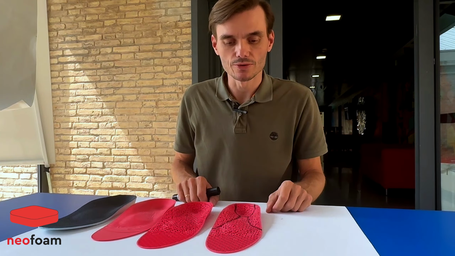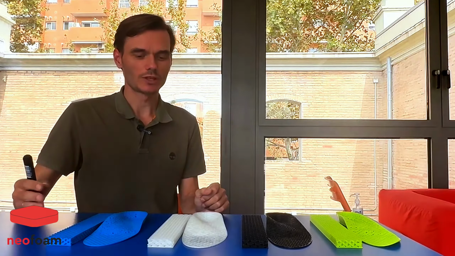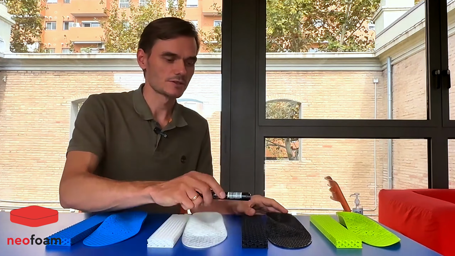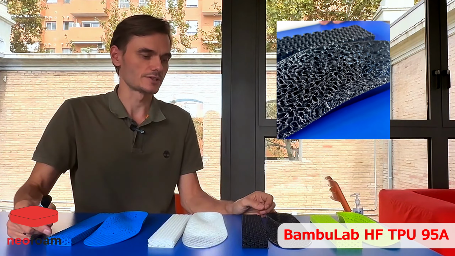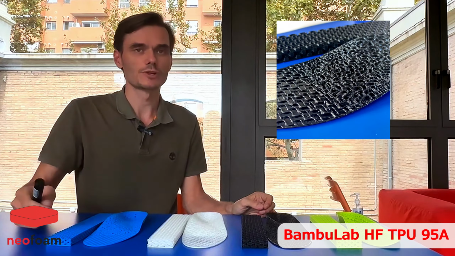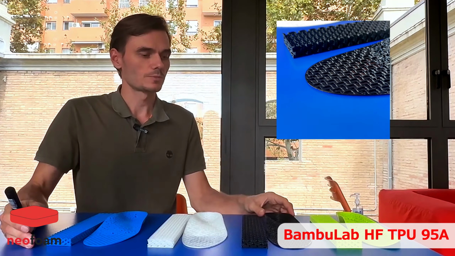Now let's get to the materials that we can use. We can use very different materials, but I would like to cover here only these 4 because they have very unique properties. So this is a high-flow TPU, one of the most common materials. The main advantage of this material is that it's fast to print and cost-effective. We can print a pair of insoles in just 45 minutes.